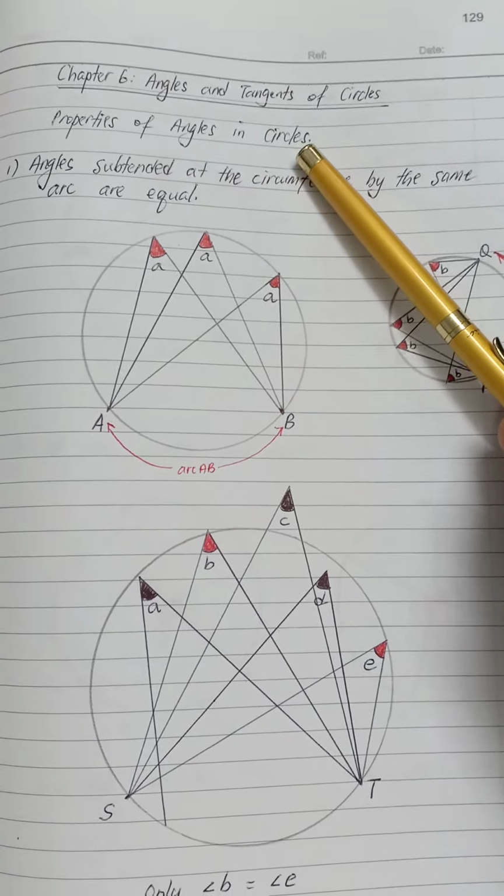Now, what about C? It starts at S and ends at T, but it is outside the circumference of the circle. Therefore, it is not the same. What about D? It starts at S, ends at T, but it is not touching the circumference. It is inside the circle. So, it is also not equal. So, you must understand, it must start from the same point S, ending at point T, and must touch the circumference of the circle. Then only it is equal. So, can you see the first property? Right, good. Let's move on to the second property here.